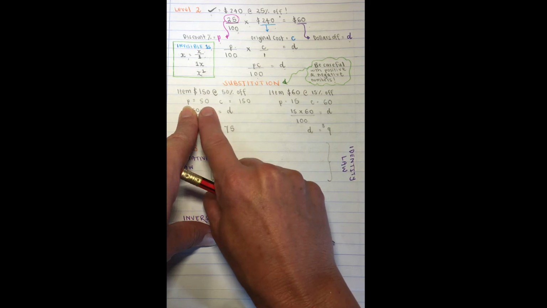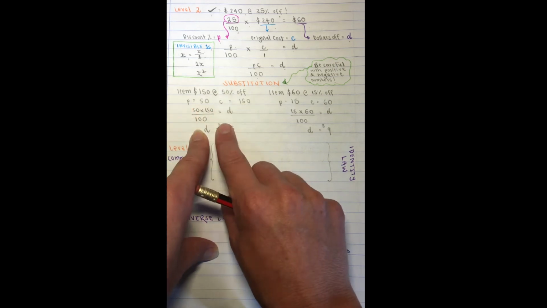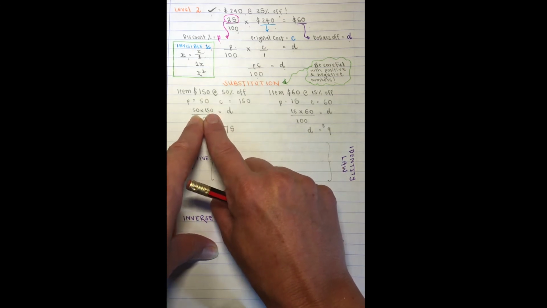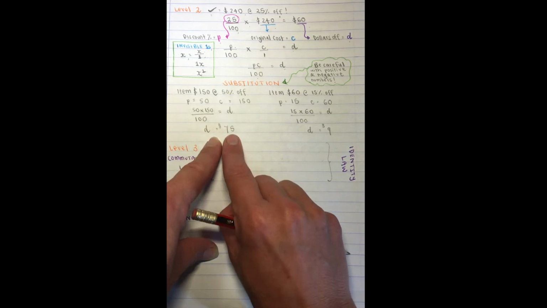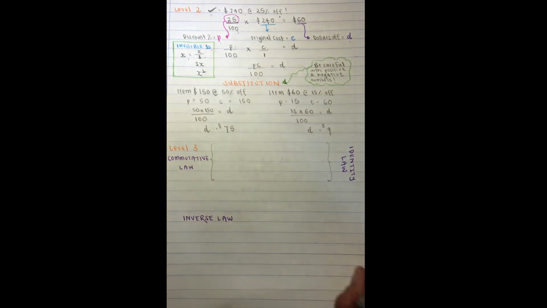And the original cost is $150. So I know that P times C, 50 times 150, divided by 100 equals my dollars off, equals 75, and I've just popped in here dollars. Don't forget to mention your units when you're working in maths.